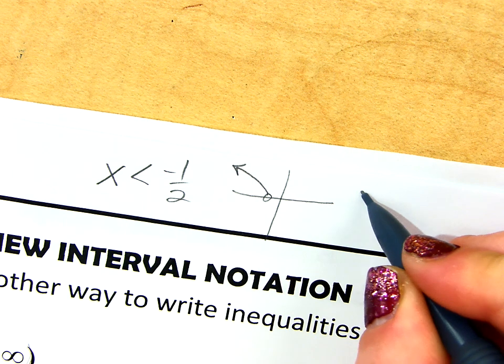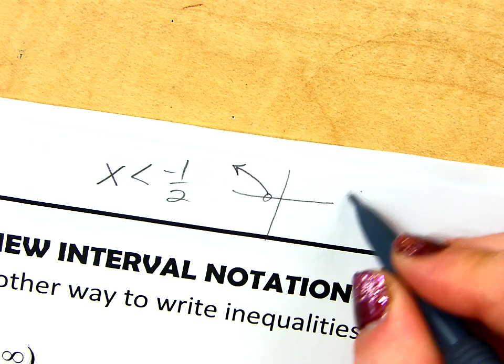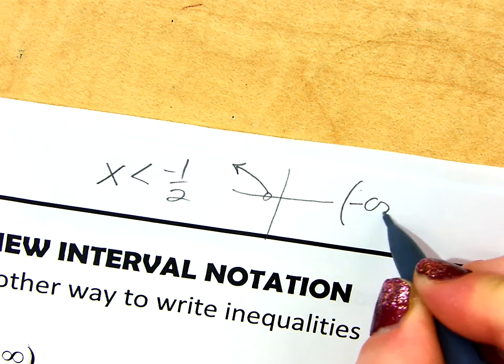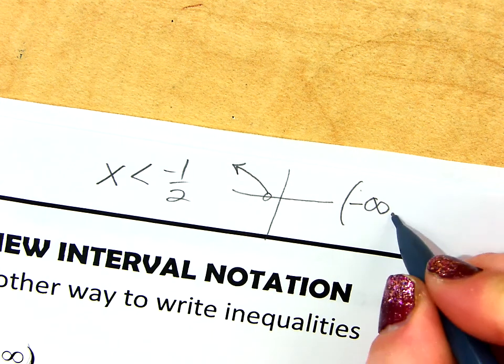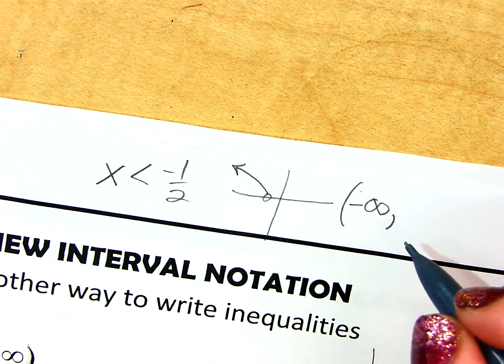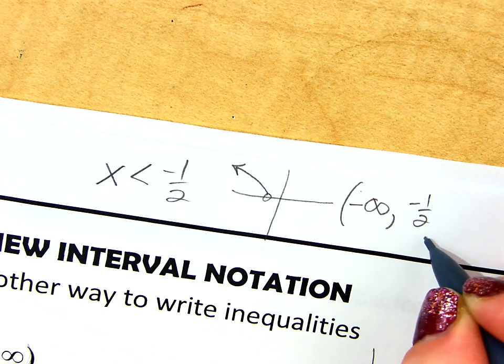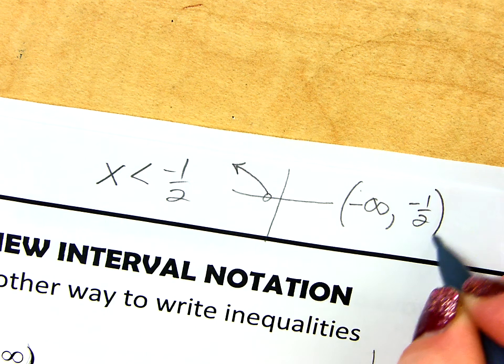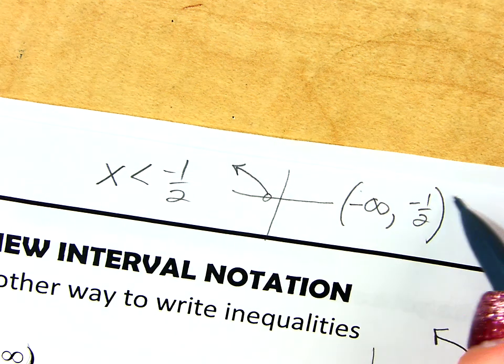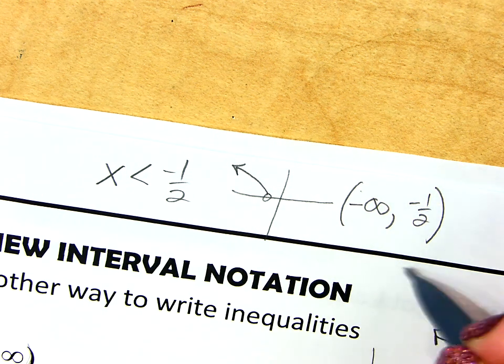Yes! The square one or the round one? Round! It's coming from negative infinity. And where does it stop, Evelyn? Negative 1/2. And do I use this? Yes, I don't have the bar underneath, so I don't use the square one. Square is only for the bar underneath.